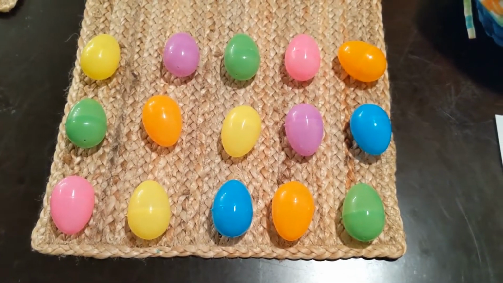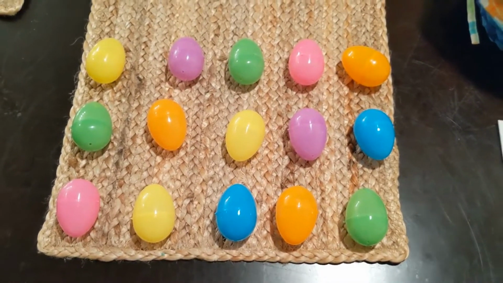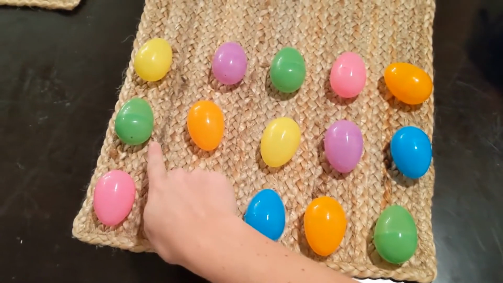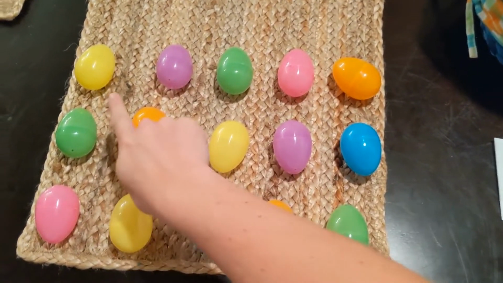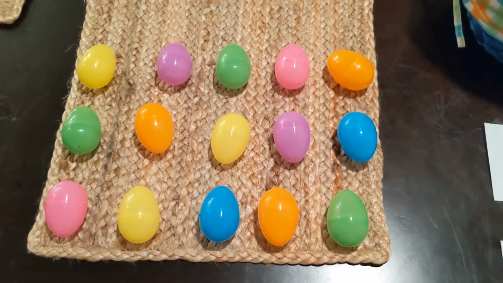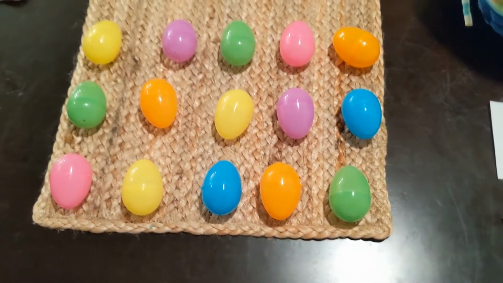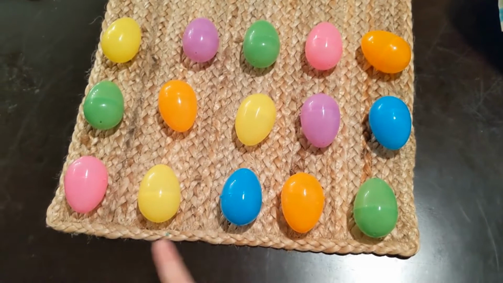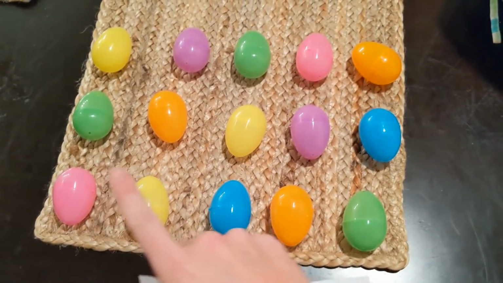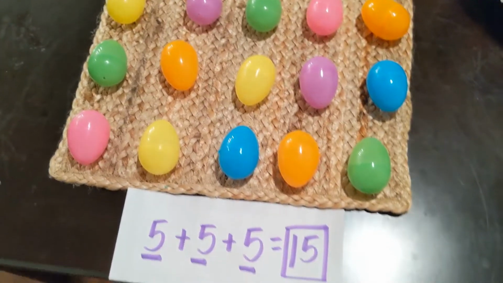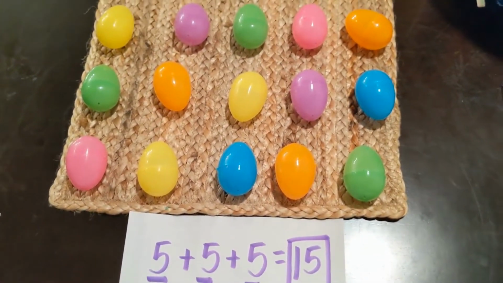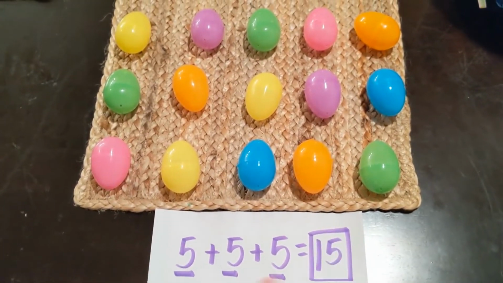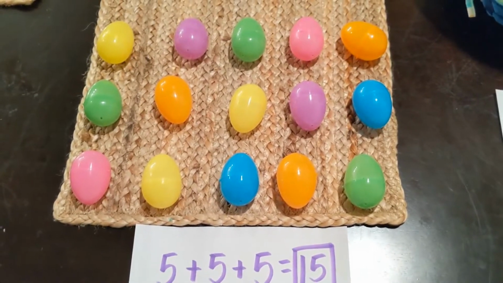I chose to make an array with Easter eggs, and I actually put 5 in a row, and then I made another row of 5 and another row of 5. And when I did that, I was able to add each row up to see how many total Easter eggs I have. So I would have 5 plus 5 plus another 5. And when I add 5 plus 5 plus 5, working on my skip counting in school, that would equal 15. So total all together, I should have 15 eggs.